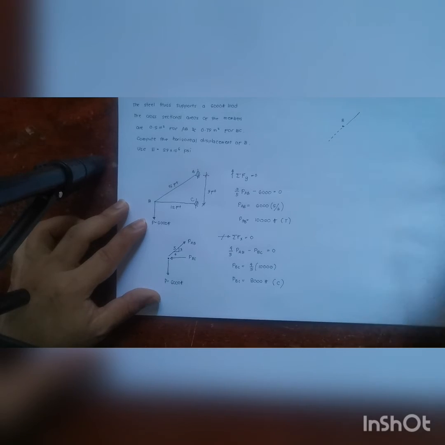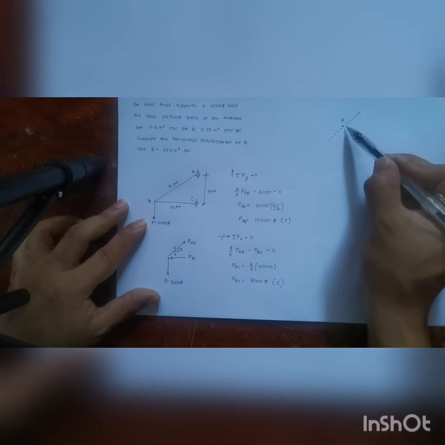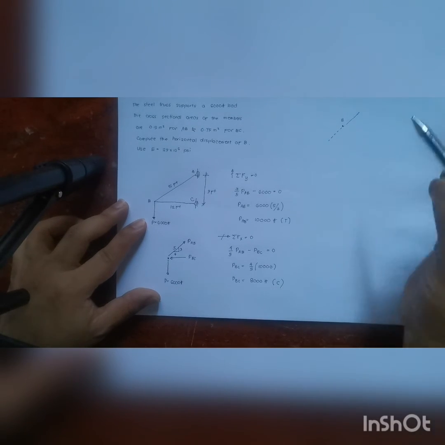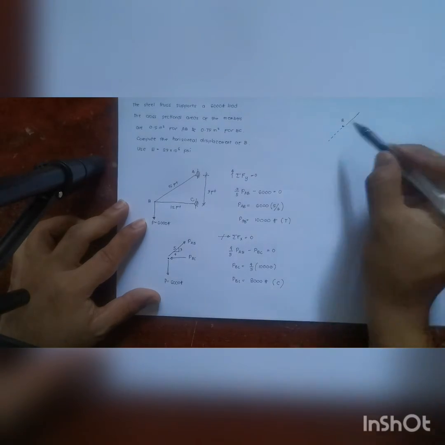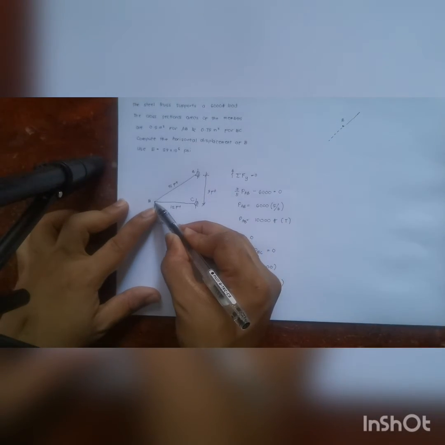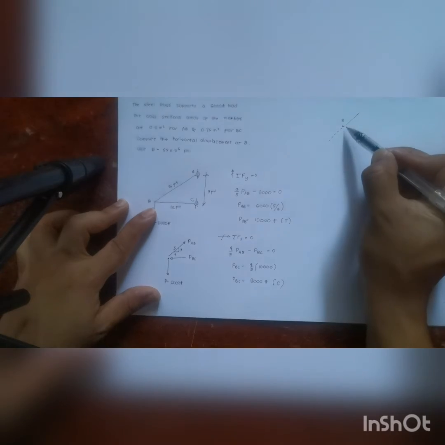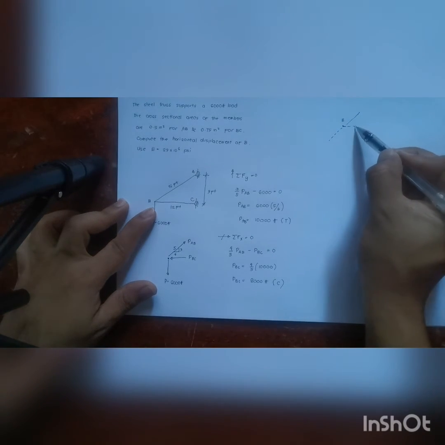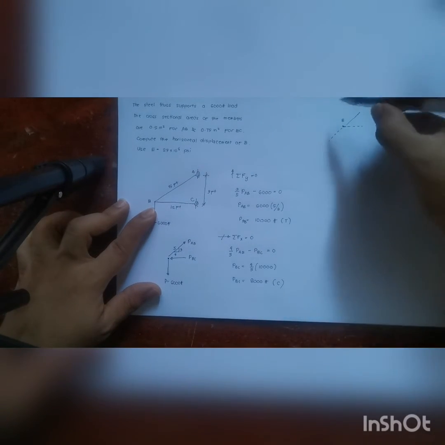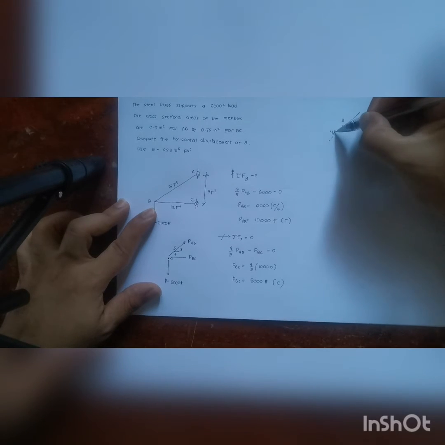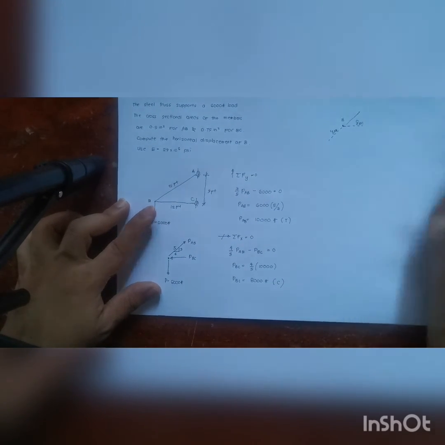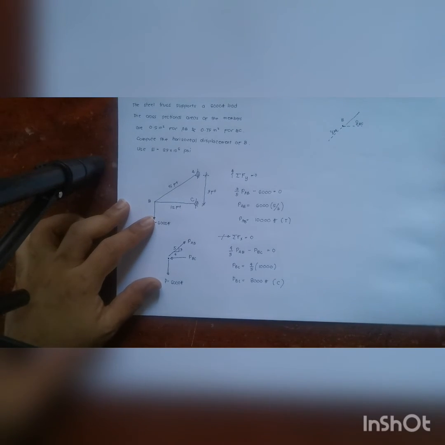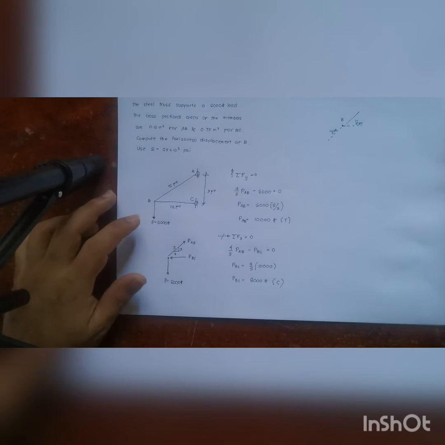And then, yung member BC natin dito, compression yon. Ibig sabihin, liliit. Ibig sabihin yung point B, pupunta doon. Liliit, ma-compress. Yan po yung deformation natin. So, this is deformation of AB and then deformation of BC. And then, kapag na-drawing natin yung ating deformation, meron siyang galaw.